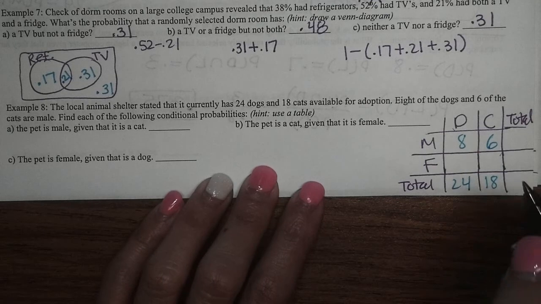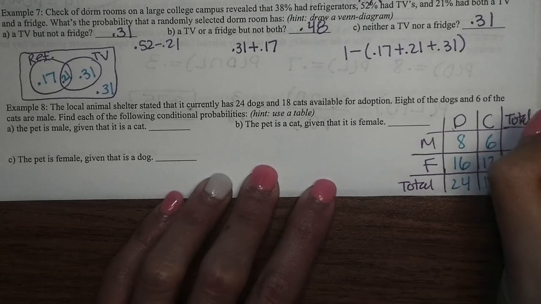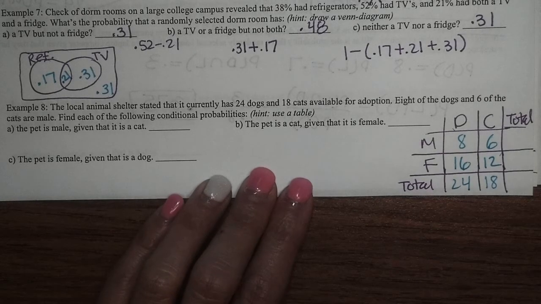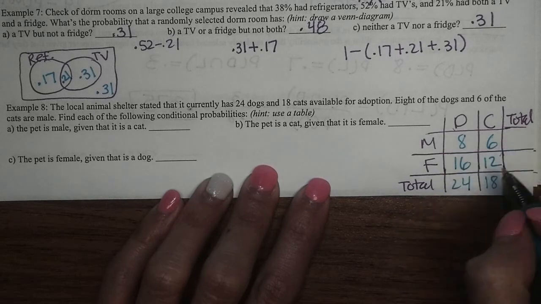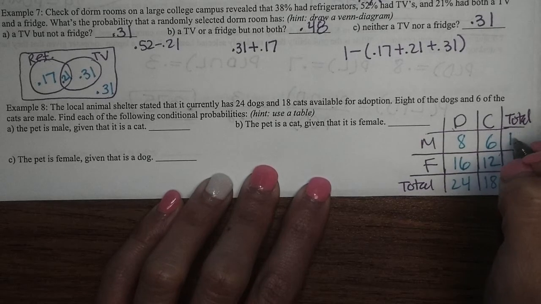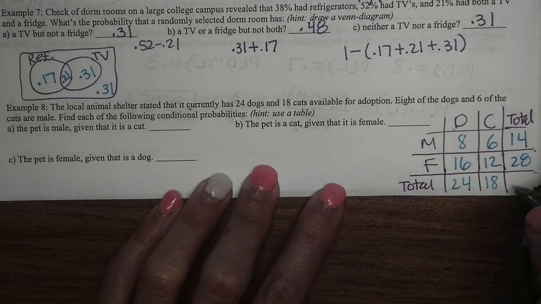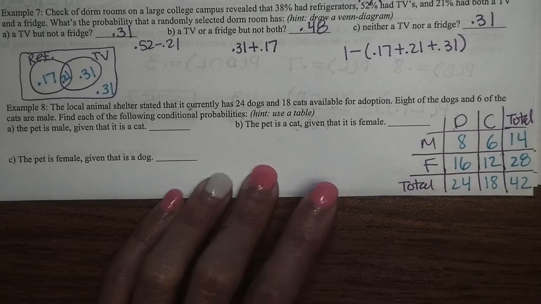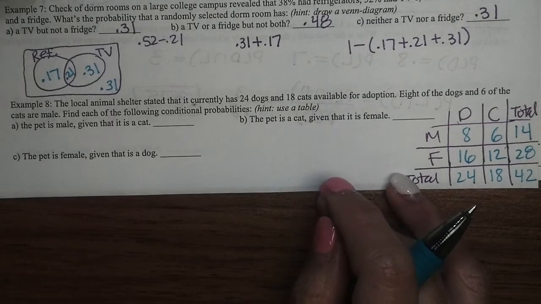So 24 minus 8, 16. 18 minus 6, 12. And now I can find how many total males there are and how many total female animals there are. So 8 plus 6 is, there's a total of 14 males, and 16 plus 12 is 28. Total of 28 females. And then if you add everything up, there's a total of 42 animals at the animal shelter. That was the hard part, because now that you have that, the rest should be easy to answer.